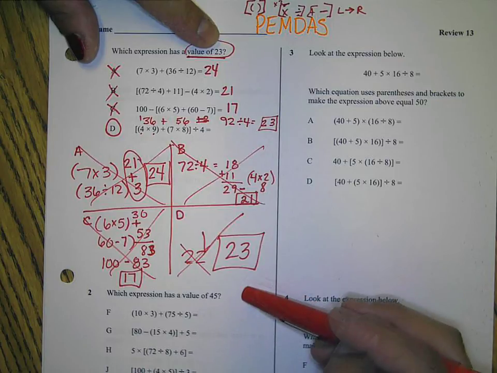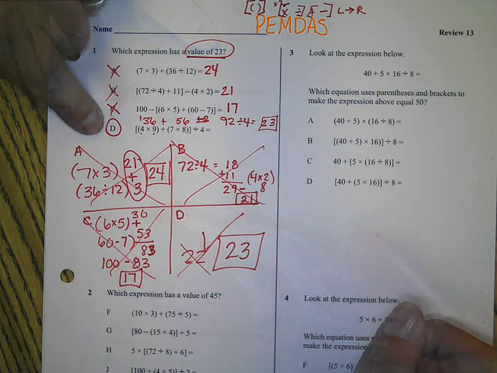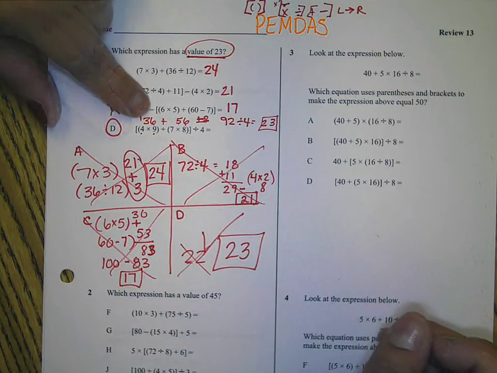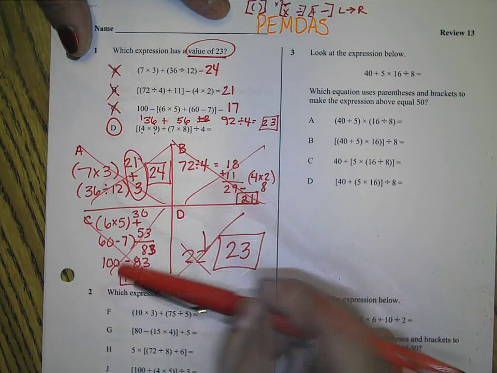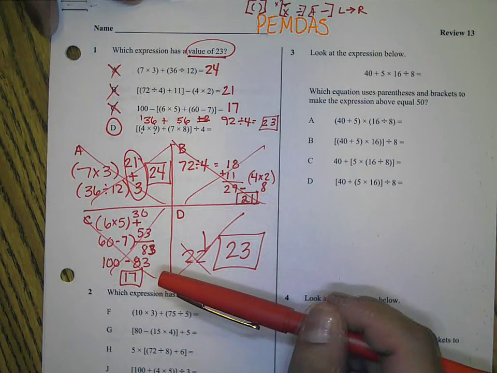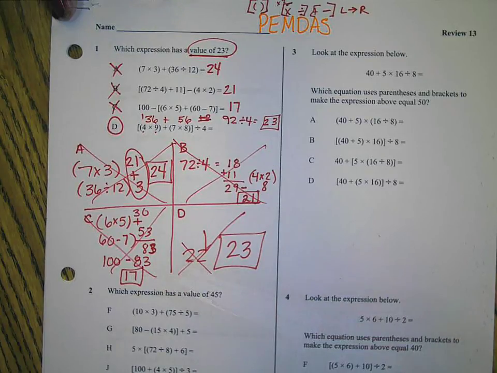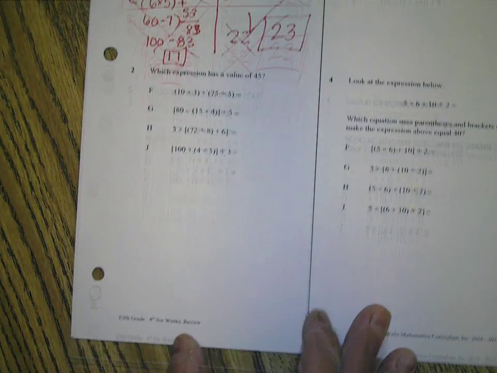Make sure that you pick the answer. If your answer is not there and there is not a choice that says not here, then that means you go back and you solve again. If you are confident about some of the other ones, then don't solve those. Solve the ones that you think maybe gave you some trouble. Okay, number 2.